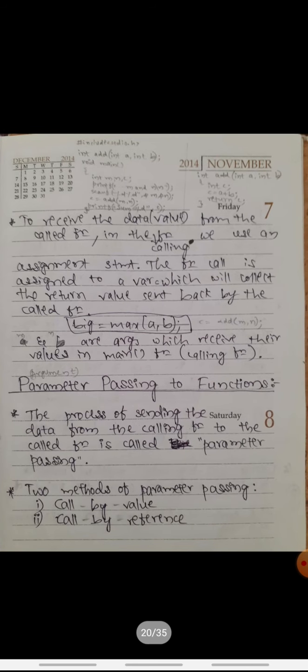To receive the data value from the called function, in the calling function we use an assignment statement. The function call is assigned to a variable c, which will collect the return value sent back by the called function. So here that assignment statement is like this: c equal to add(m, n). Here m and n are arguments which receive their values in the main function, that is, the calling function.